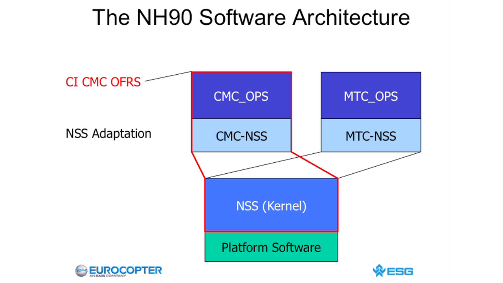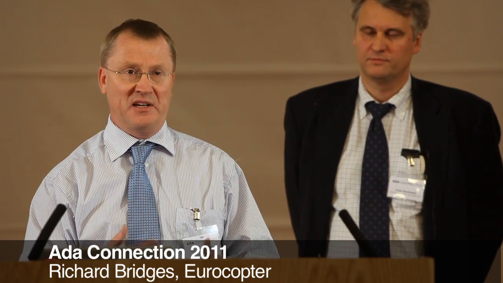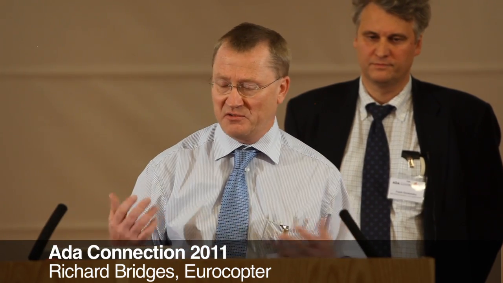This software runs on all variants. We have the ability to adapt the NSS. The NSS typically contains all the I/O drivers for the Milbus, for ARINC, RS485, and so on and so forth.